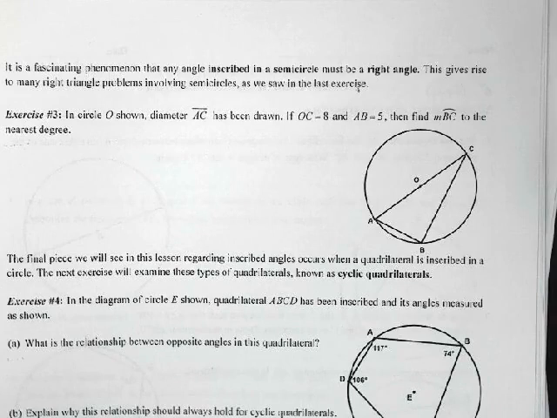But in these triangles, hopefully you guys can recognize right away when you guys have right triangles. Do you see a right triangle here? How do you know and how do you prove it?